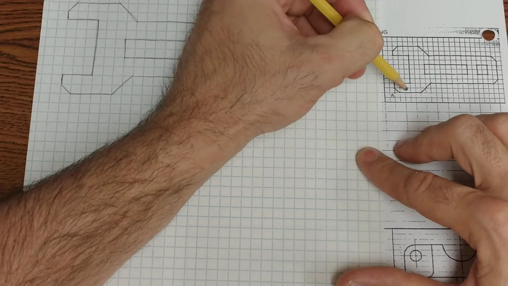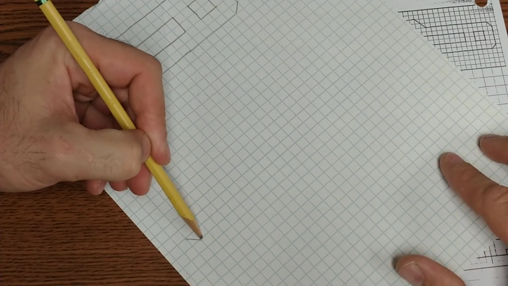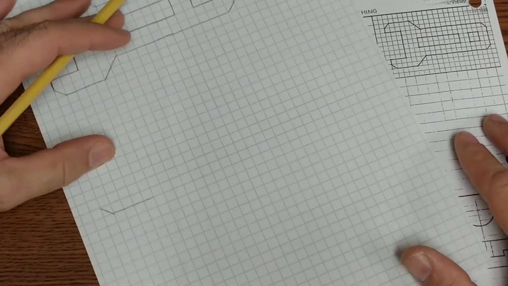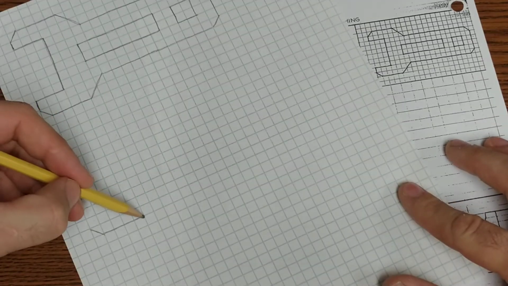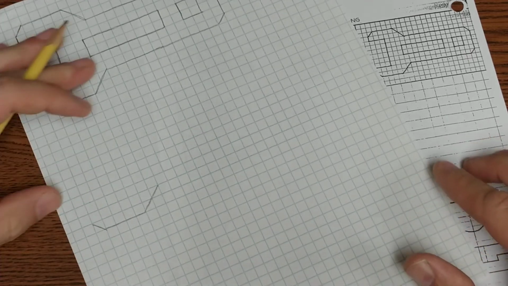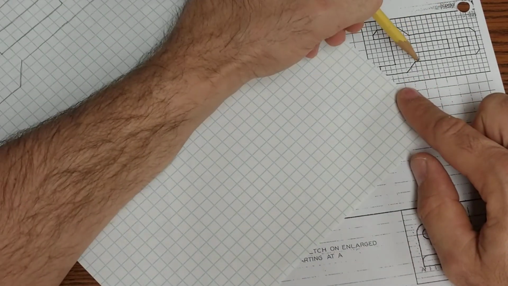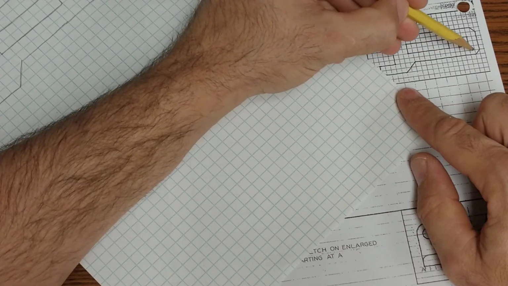Then I can count 1, 2, 3, 4 over. And I like to move the paper so that I can get a nice straight line. Notice that I'm not using a pencil. So now I go up 2 and over 2. So if I go up 2 and over 2, it's a diagonal line. I'm not using a ruler here. I'm using a pencil. Then I can count here 1, 2, 3, 4, 5, 6, 7, 8, 9, 10, 11, 12.